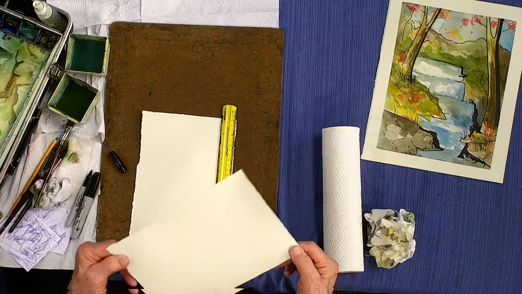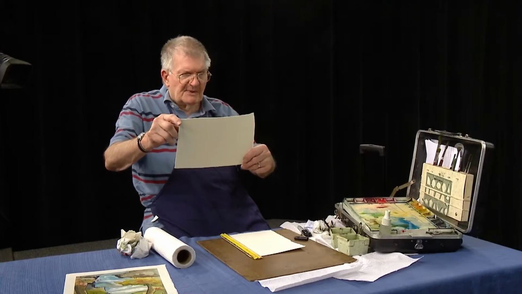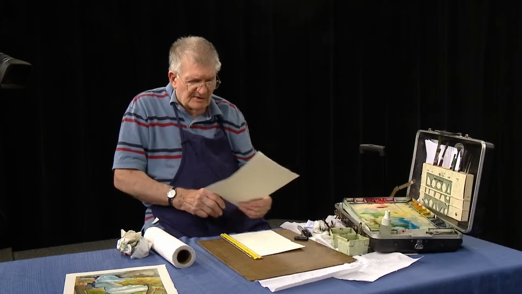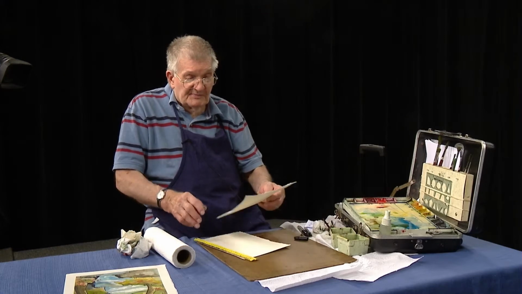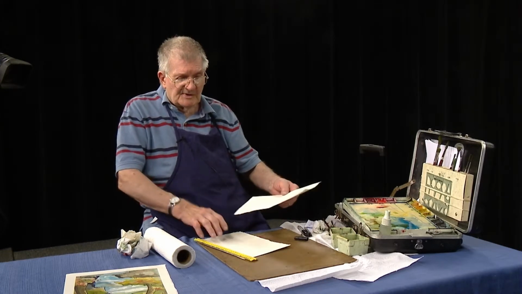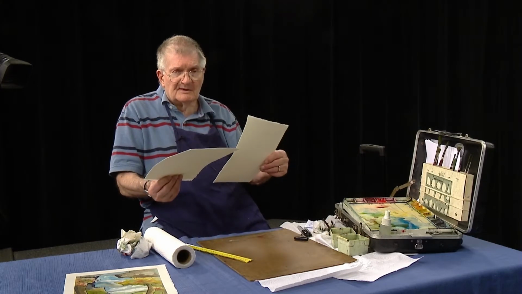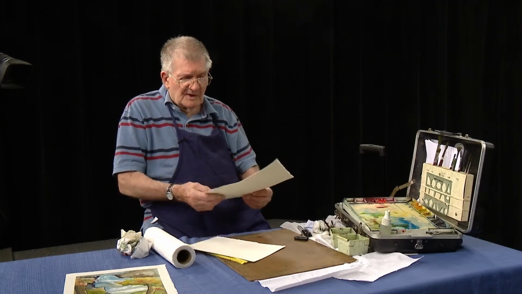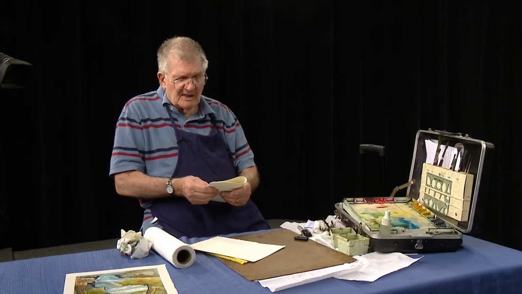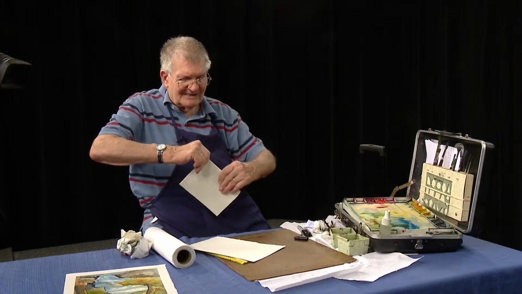It doesn't matter if you get a bumpy edge around the outside, because the mat is going to hide that anyways. Some people purposely go out of their way to make the edges a little bit bumpier. So you've got two paintings there, and if you want to go a little bit smaller, you can do this.